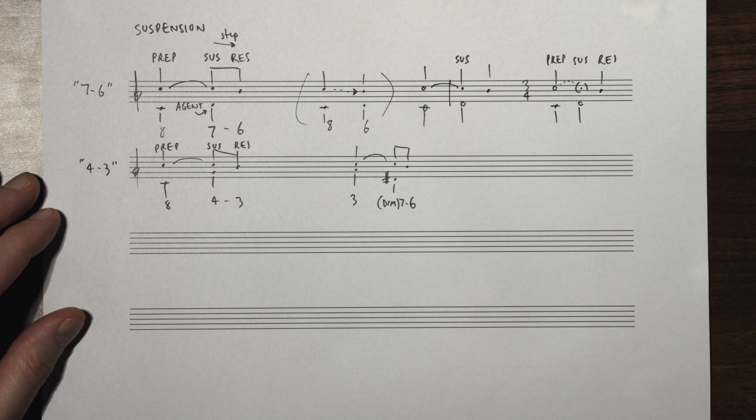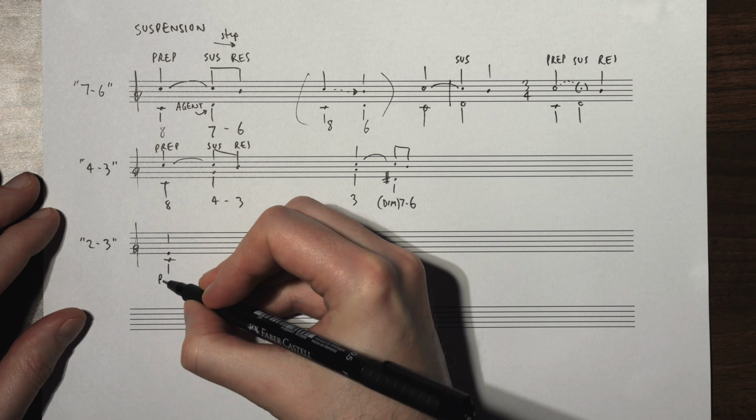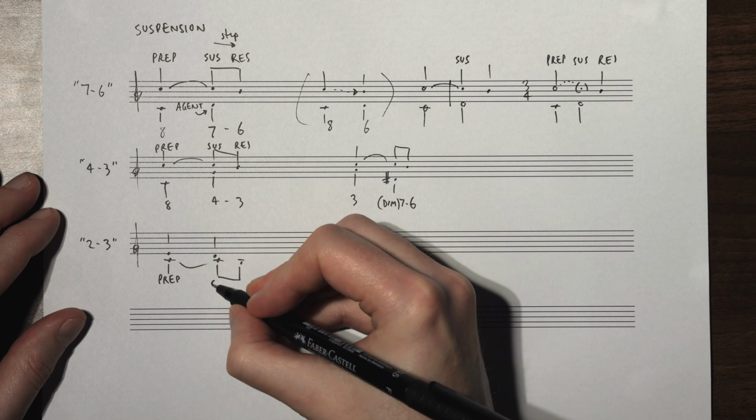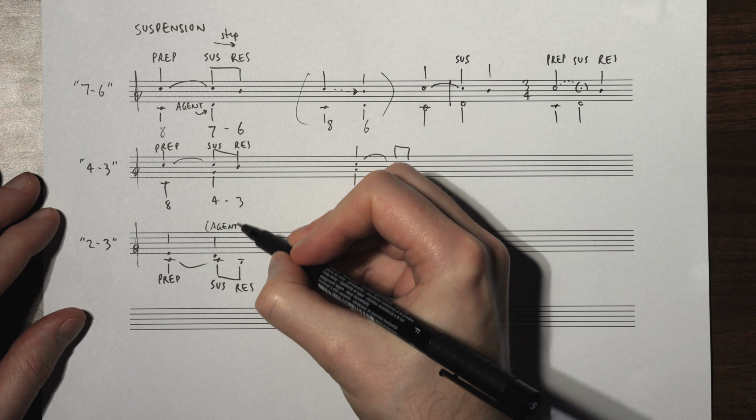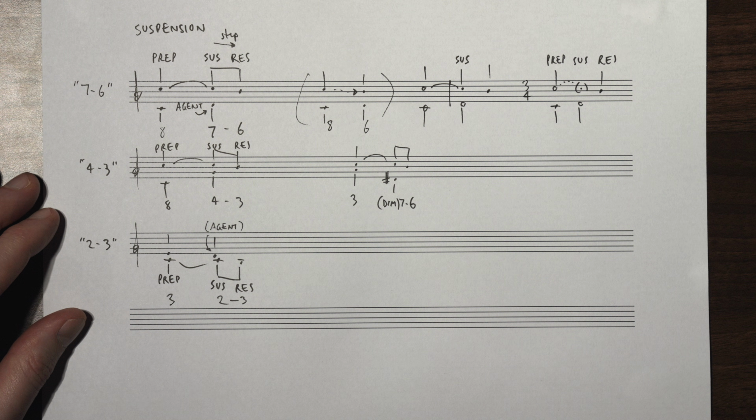If, meanwhile, the suspension is in the lower part, or the bass part, it can only be a 2/3 suspension. The suspension is a second, or compound second, that is a ninth, below the agent note, and when the suspension resolves down, you get a third. The 2/3 suspension is what we call the inversion of the 7/6. It's what you get if you octave transpose the top part of a 7/6 suspension below the other part.